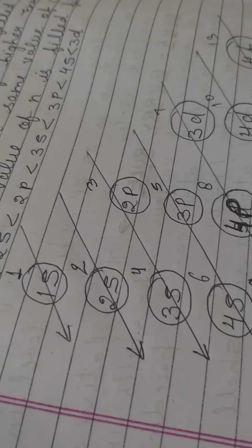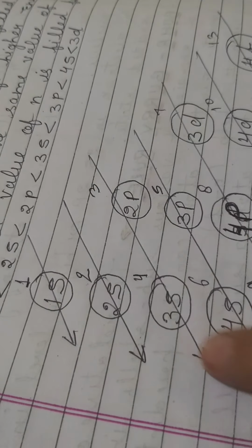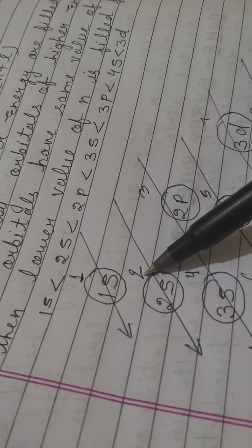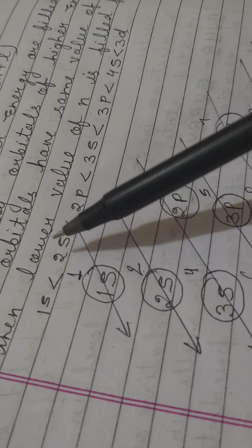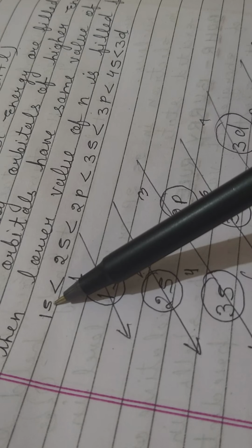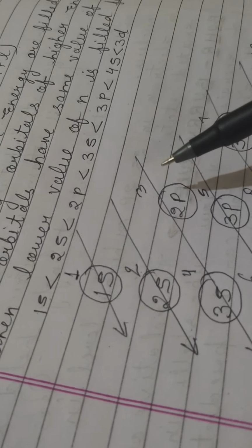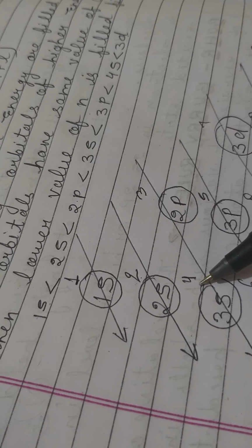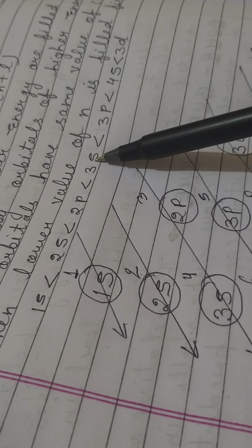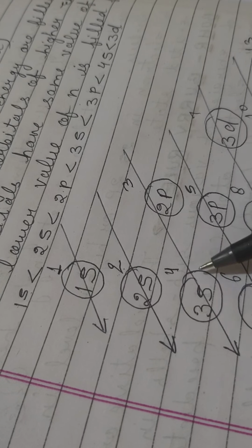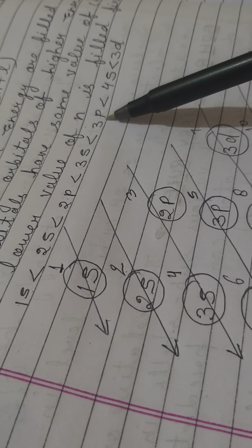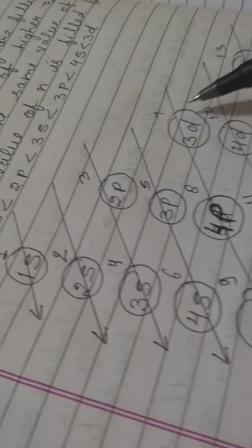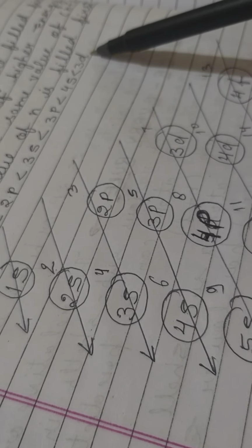If you see number 1, what is coming here? 1s. So I have written 1s first. On number 2, what is coming? 2s. So the 2s energy level will be higher than that of 1s. Then 2p is coming on number 3, so 2p is written. On number 4, what is coming? 3s, so I have written 3s. Then on number 5 comes 3p, so 3p is written. Then on number 6, 4s is written. Then on number 7, 3d is written.